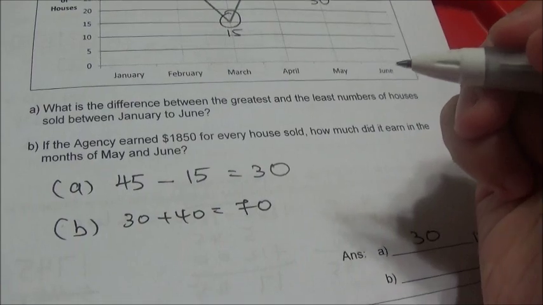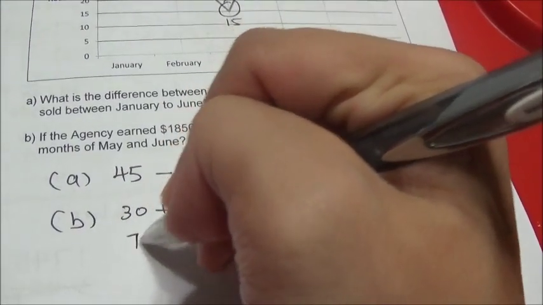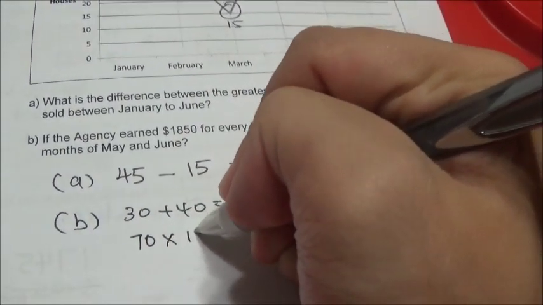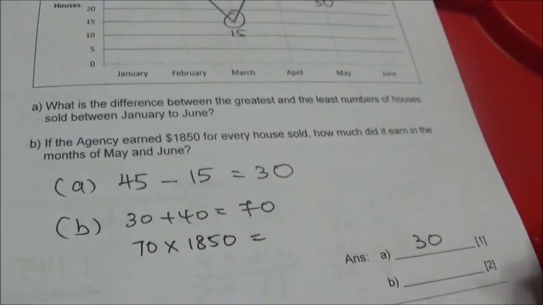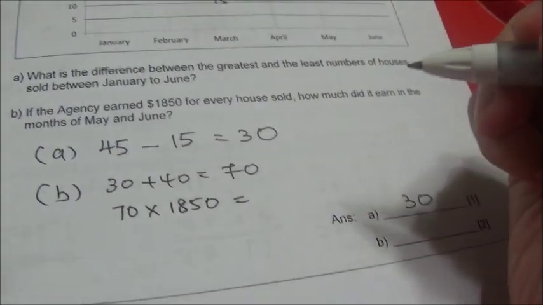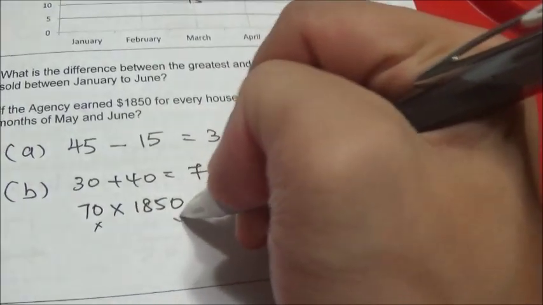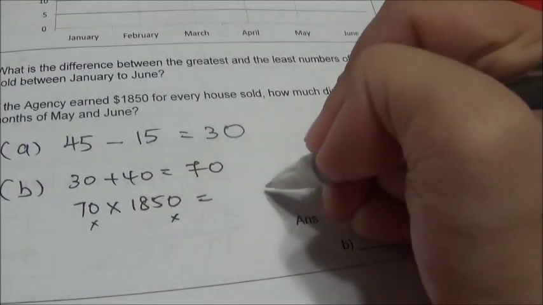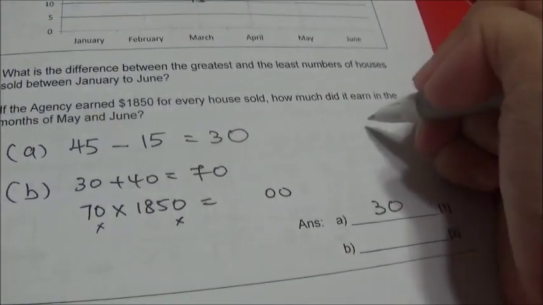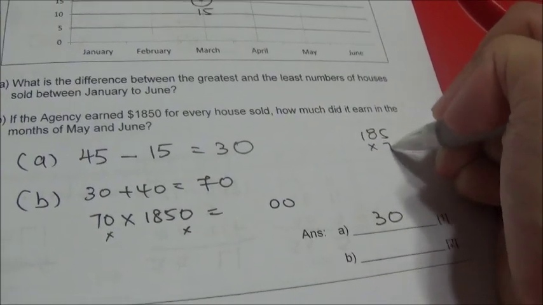Each house they earn $1,850. So for 70 houses, it will be this times 1850. Okay, we have to do a quick shortcut here. There's 2 zeros behind, so our final answer will end with 0, 0. You just take 185 times 7.